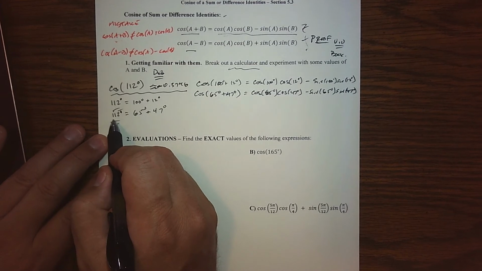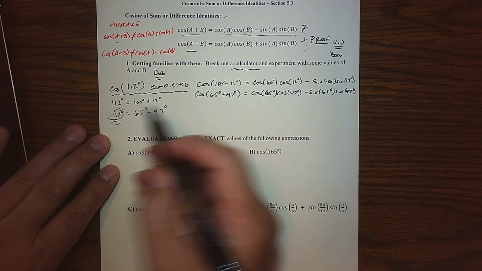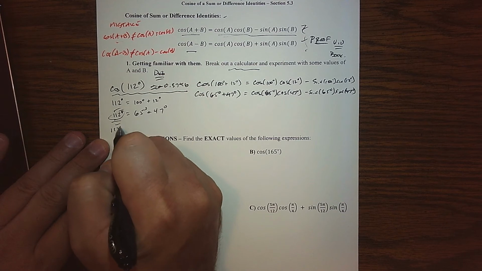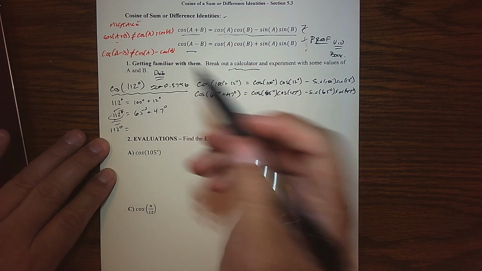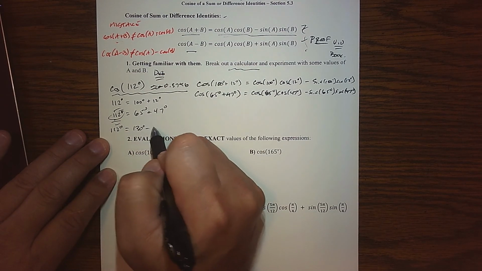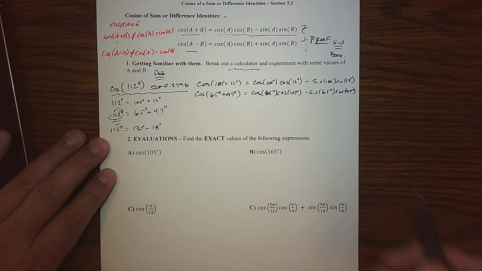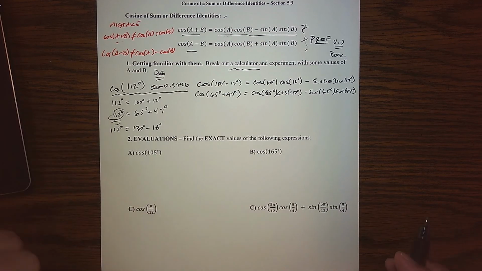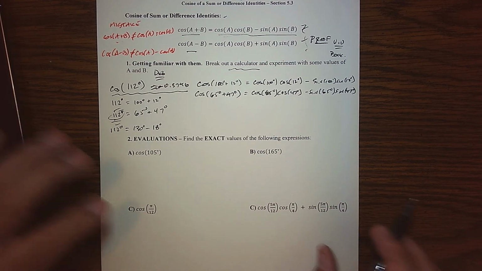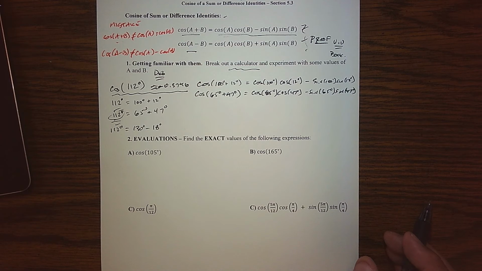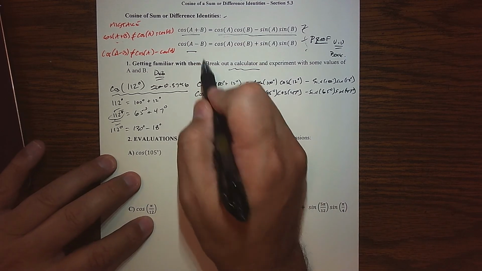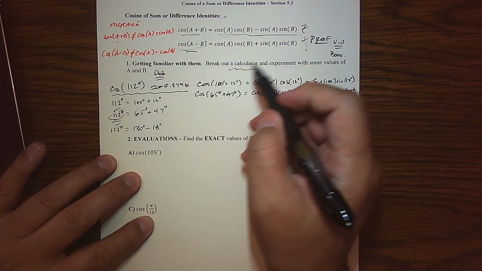The difference is the same way. All we got to do is think of a way that we can subtract two angles and get 112. So let's think in terms of subtraction. How about we say 130 degrees minus 18? Right? So there's lots of ways to come up with 112 in a subtraction statement, but there's one off the top of my head.